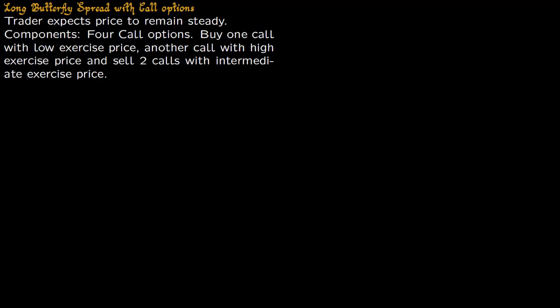Now we talk about long butterfly spread with call options. The trader who will invest in such a spread expects the price to remain steady. There are four components of long butterfly spread with call options, and all four are call options. Basically, the trader buys one call with low exercise price, another call with high exercise price, and sells two calls with intermediate exercise price.